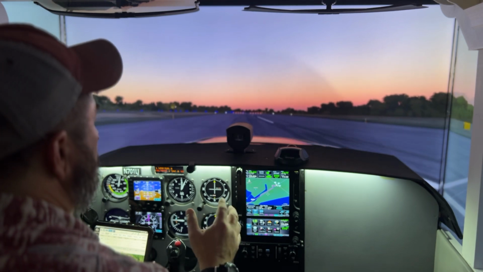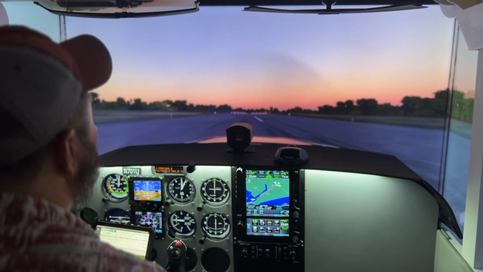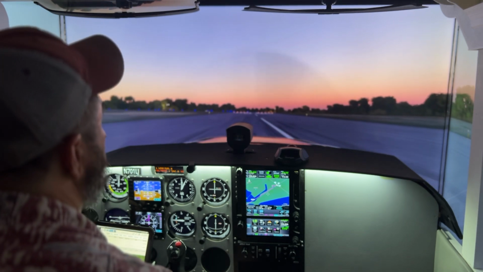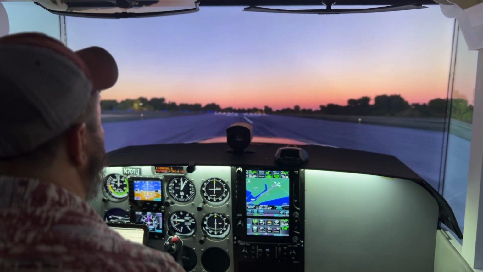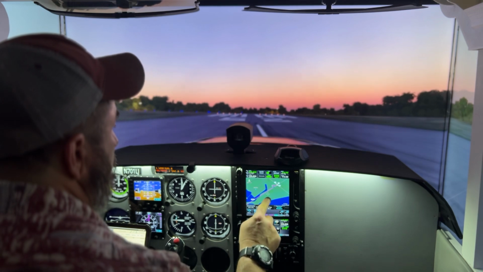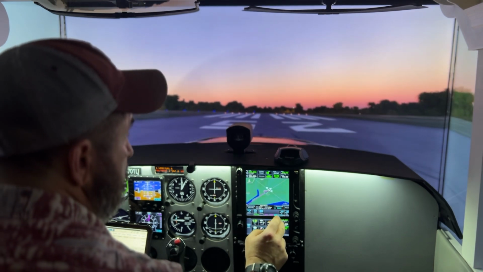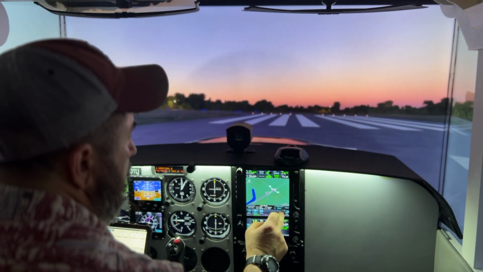My rudder pedals are getting a little old, so they're a little, I won't say touchy, but I'll say I definitely need to get new rudder pedals. I'm surprised they've survived this long. I've had these pedals for 6 years. Yeah, that was, yeah. Let's zoom in.